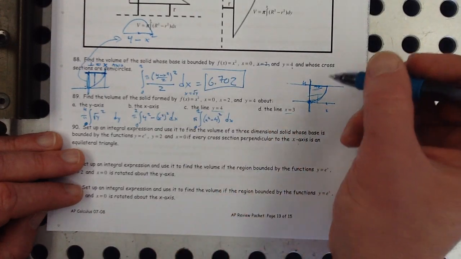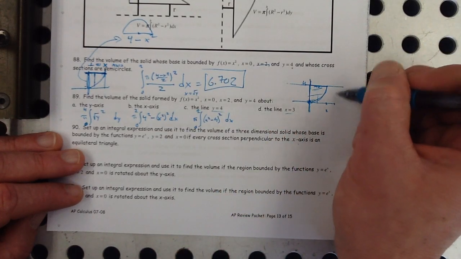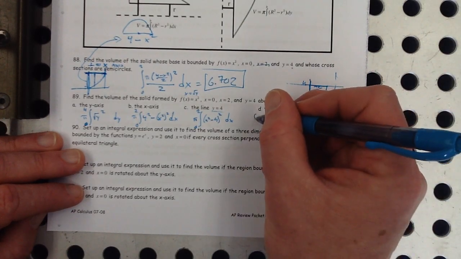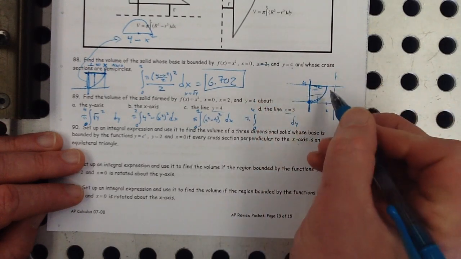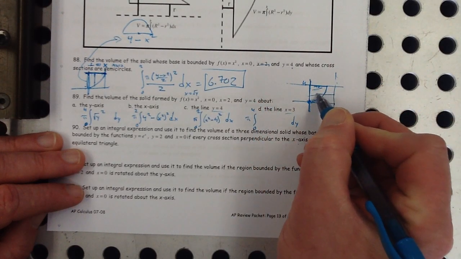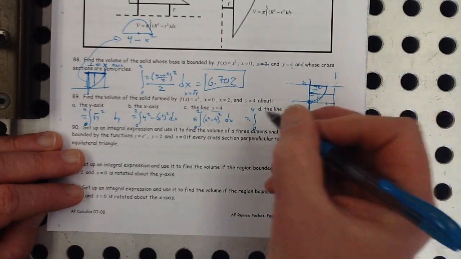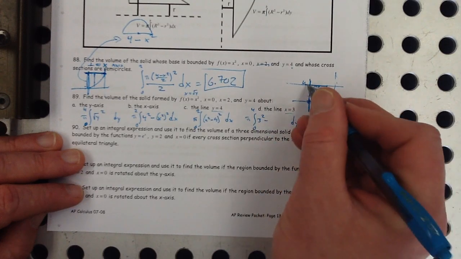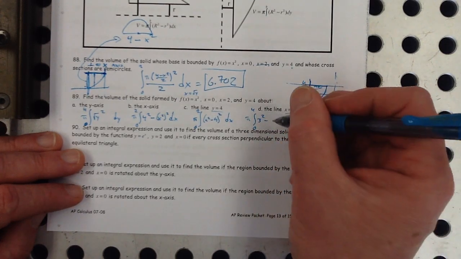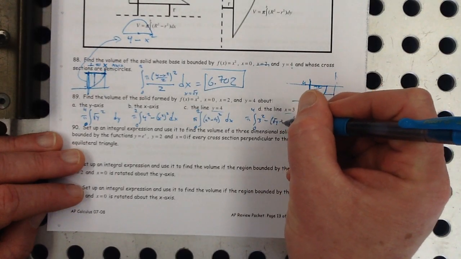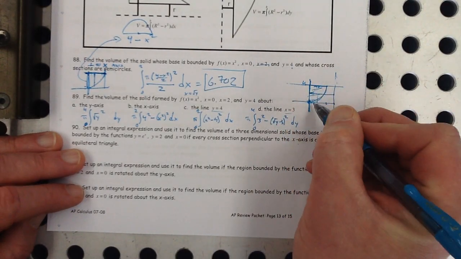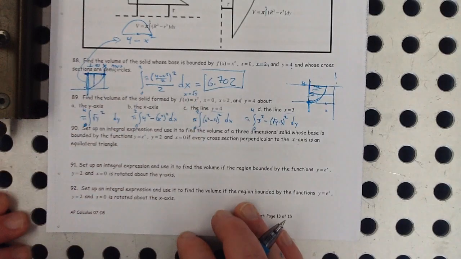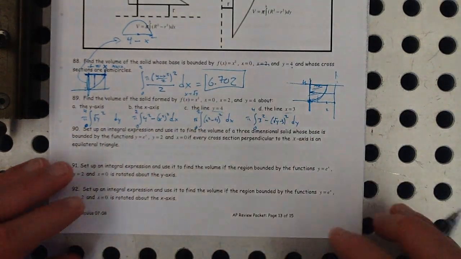The line x equals 3. That's a dy problem. So I'm going to go from 0 to 4. My outside radius from this axis is just from here to here. That's just 3, right? It's always 3, that outside radius. From here to here, it's 3, 3, 3. It's flat there. And then my inside radius is the square root of y minus 3. That's my function in x equals form with the shift, the minus 3. Those are the setups for all those.